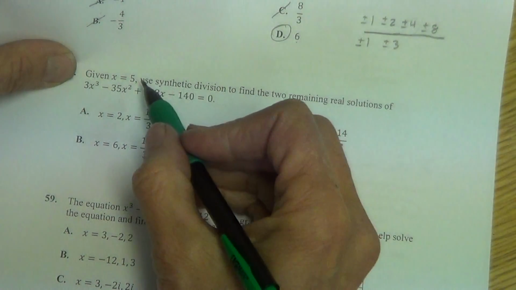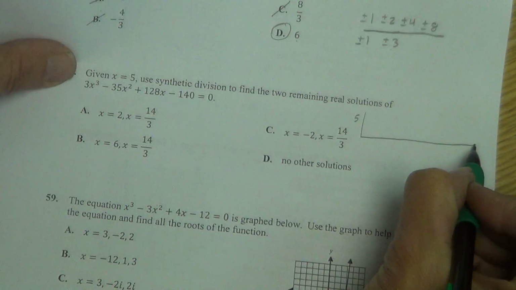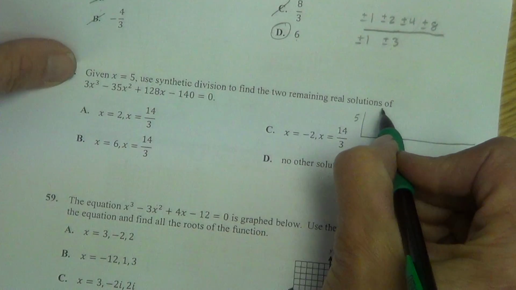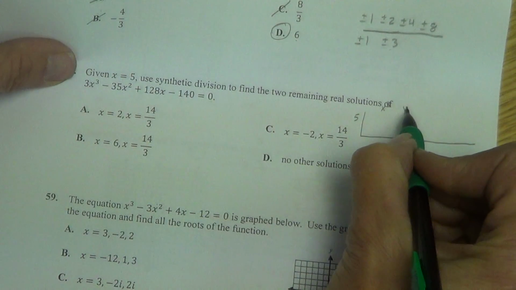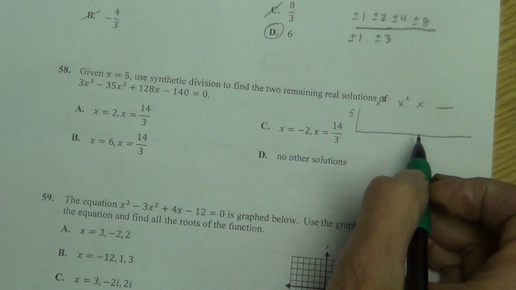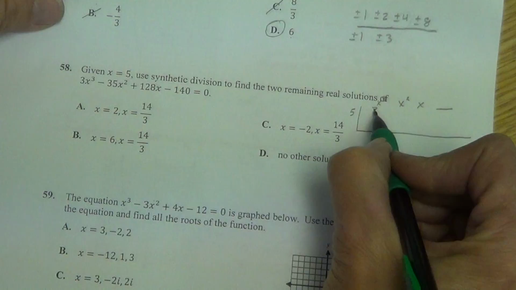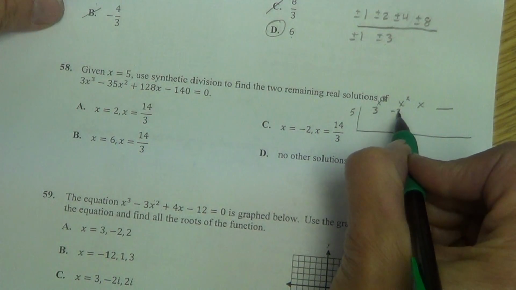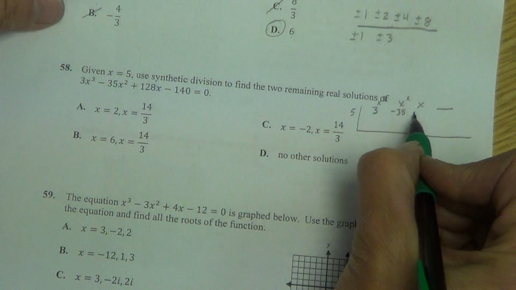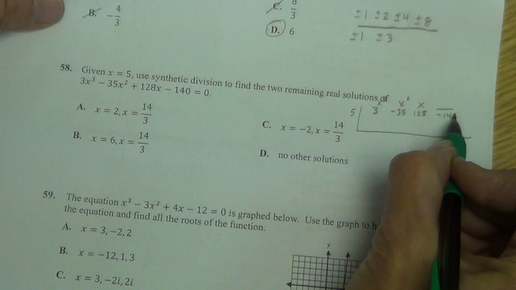So we bring 5. And we have x cubed, x squared, x, and a constant. Looks like we won't need any zeros in there. So we have 3, negative 35, 128, and negative 140.